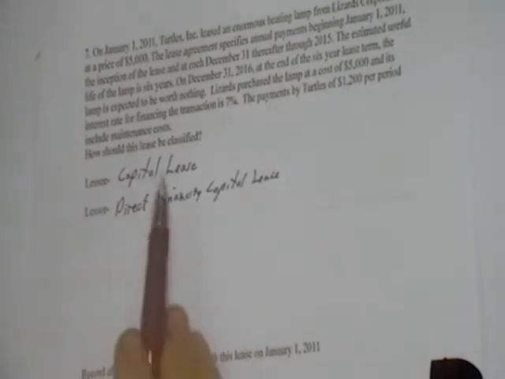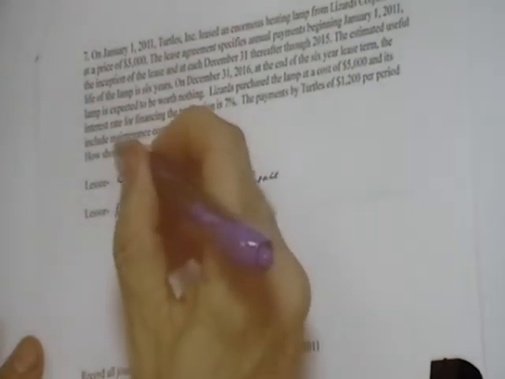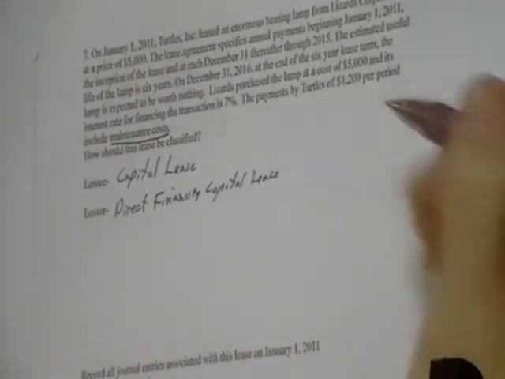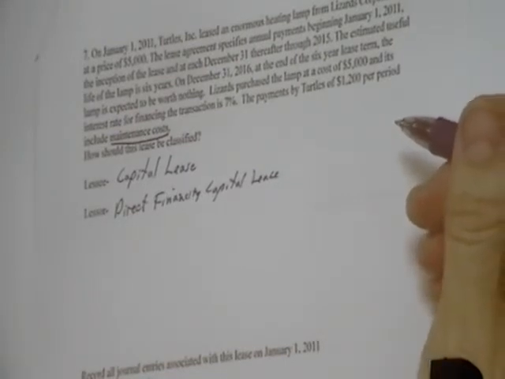So we've already figured that out. It's a capital lease for the lessee. It's a direct financing capital lease for the lessor. And we have executory costs, which are these maintenance costs. Because part of that $1,200 is going to be maintenance costs. So the first thing we need to do is figure out, well, what are going to be the payments without the maintenance costs?